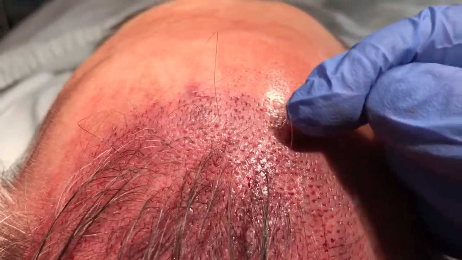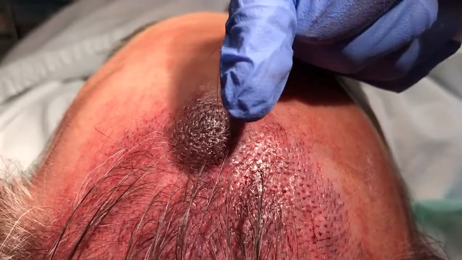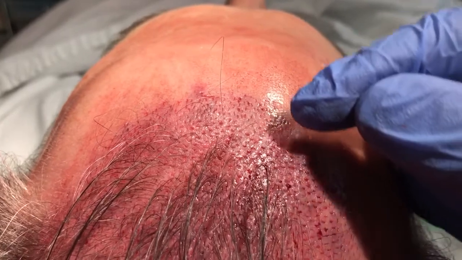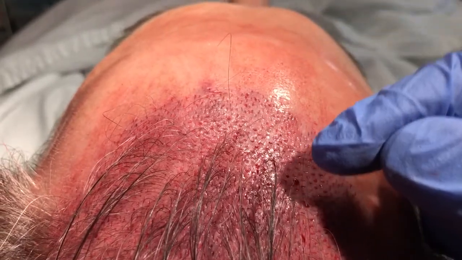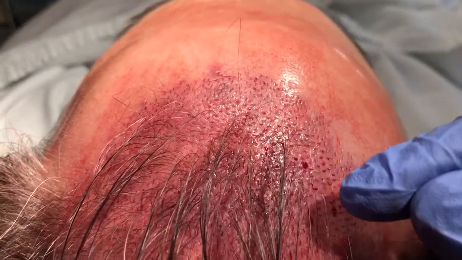Hairlines are made with sagittal sites. Sagittal sites mean they're made like this with a needle. The reason for that is they give me a lot better angulation in the front so that the hairline looks more natural. I can control the directionality of the hairline.